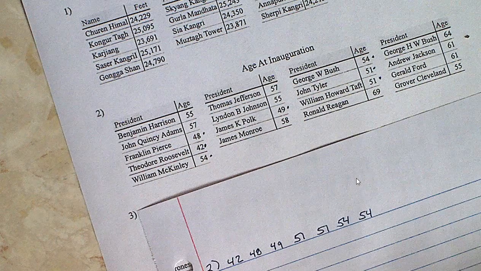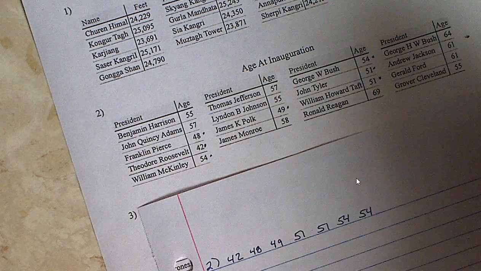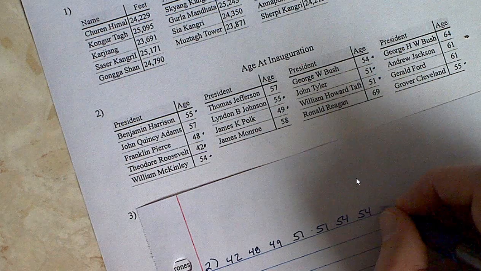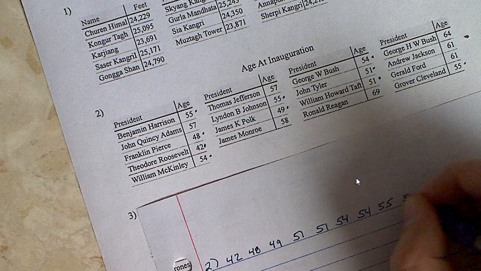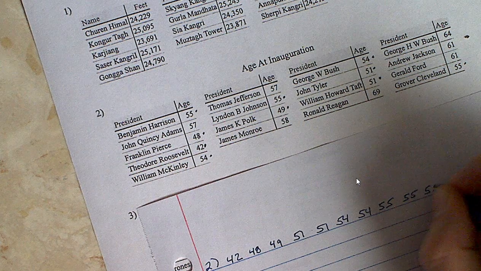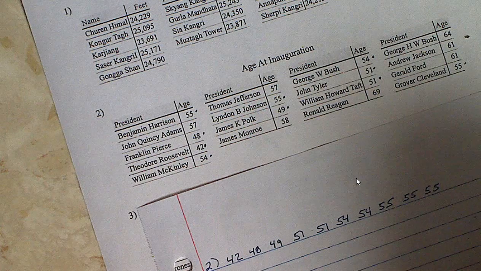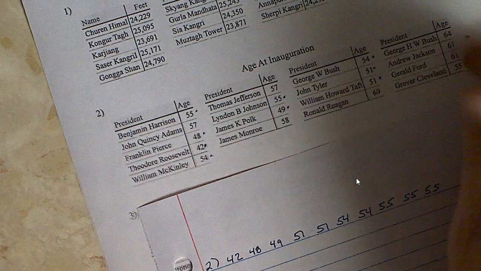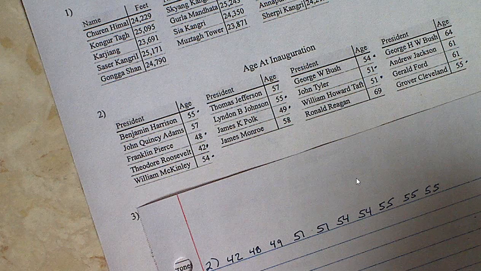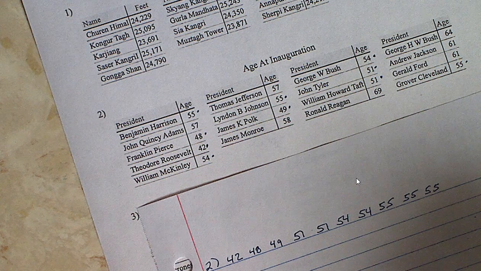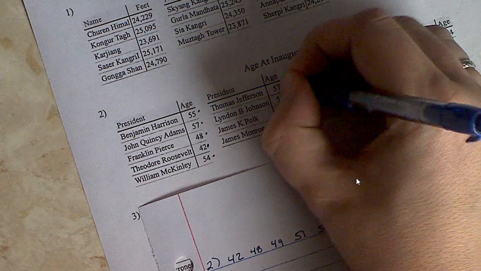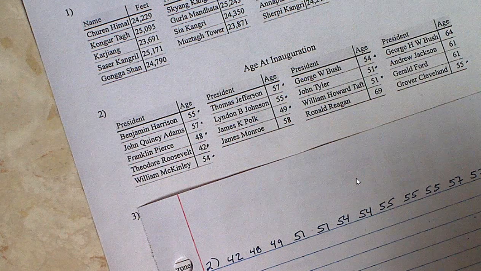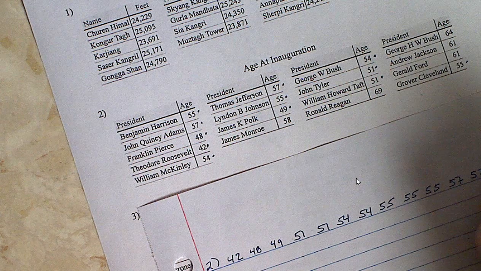And there's three 55s. Two 57s. 55, 55, 55. 57, 58.